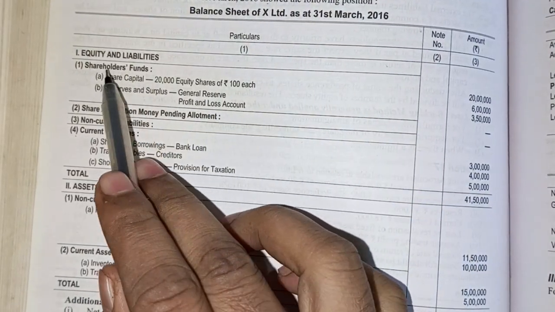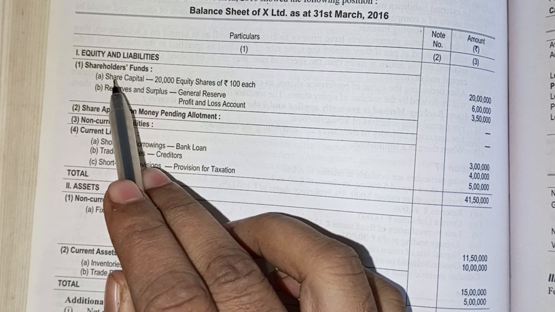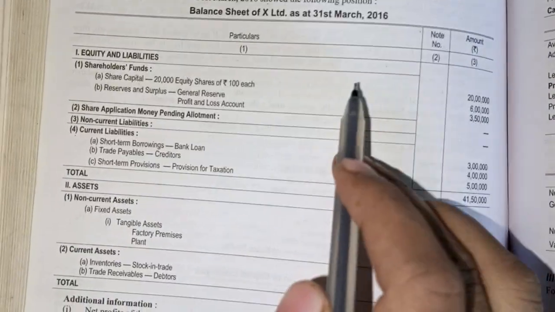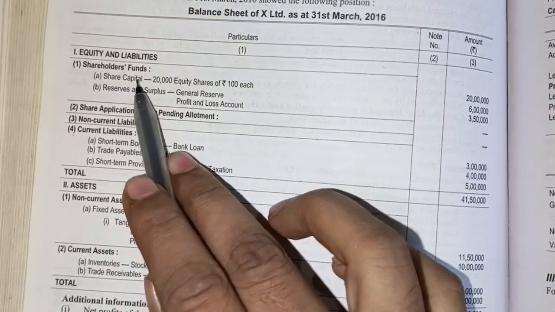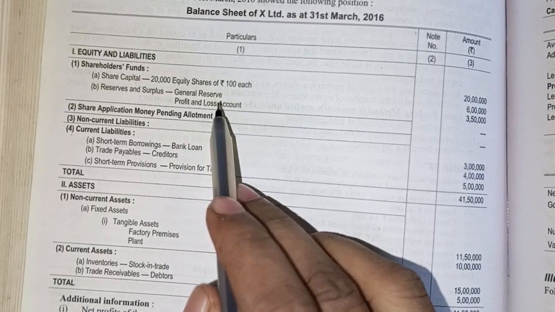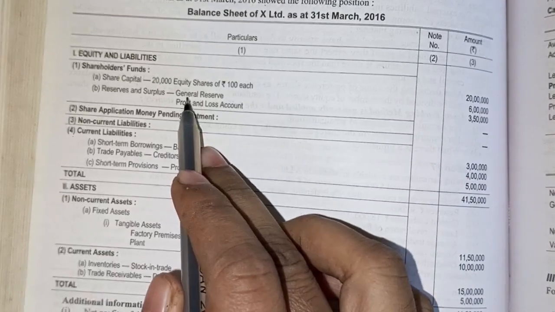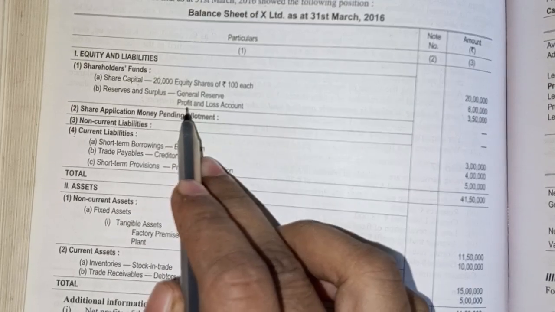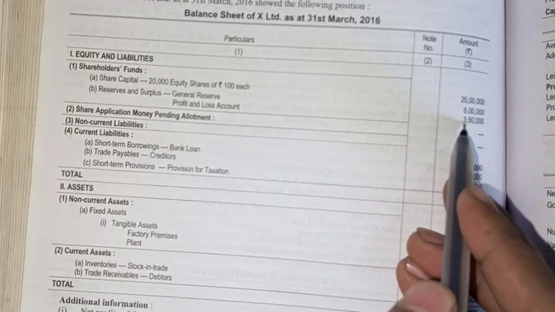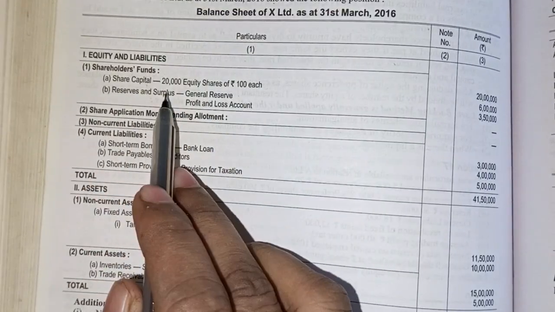First, it is given that shareholders fund is share capital, how much is not necessary. The total share capital is given, 20 lakh. Reserve and surplus, there are two types of reserve and surplus. One is the general reserve and another is the profit and loss account. General reserve is 6 lakh and profit and loss account is 3 lakh. This is our shareholders fund.